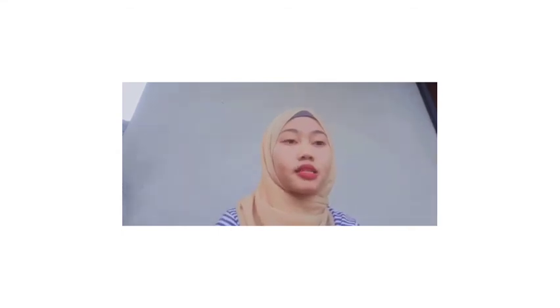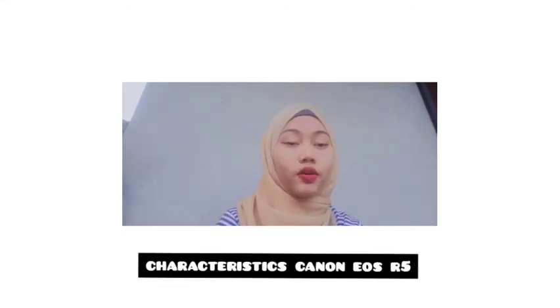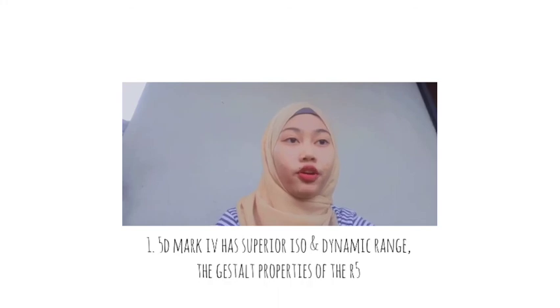Next, characteristics for the Canon EOS R5. The R5 has superior ISO and dynamic range.